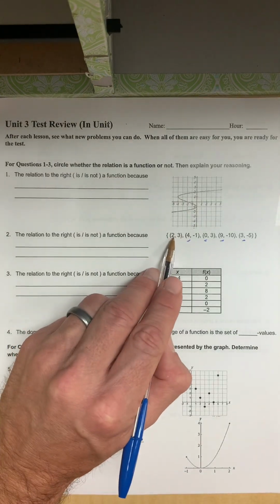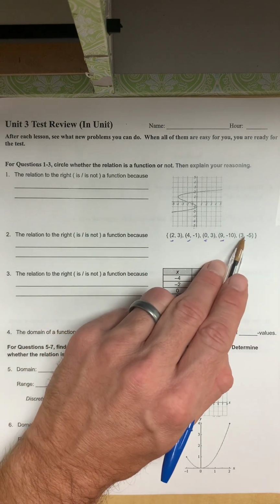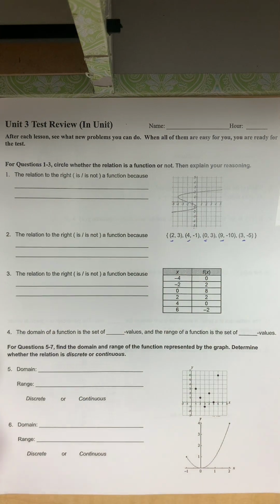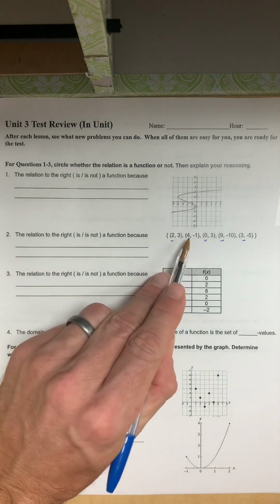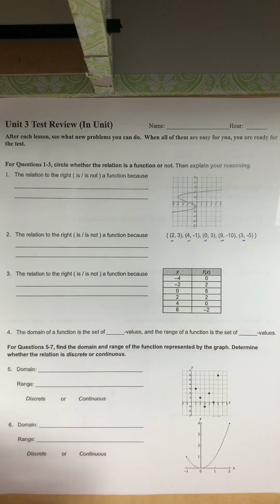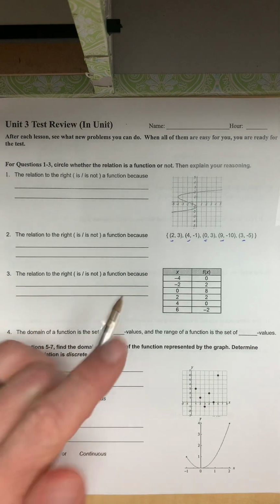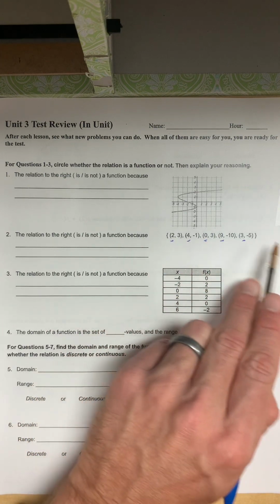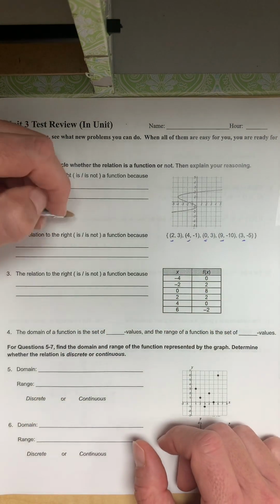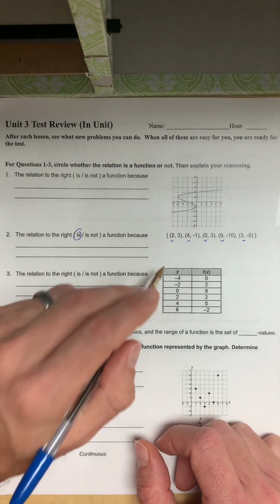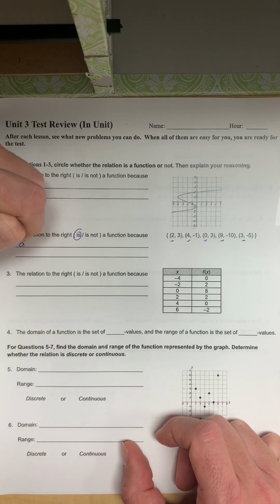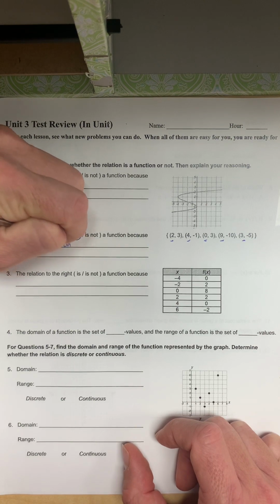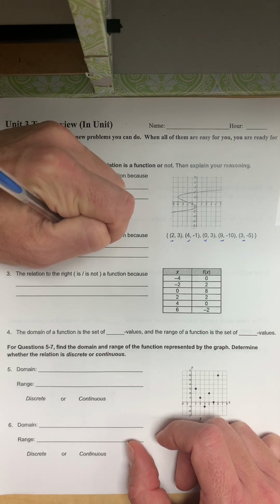So let's take a look here. 2, 4, 0, 9, 3. Can we agree that those are all different numbers for x values? Anytime that happens where the x values are all different, it is definitely a function. So in this one, I just know it's a function. Why? The x values are all different. So the relation to the right is a function. Why? Because all of the x values are different.